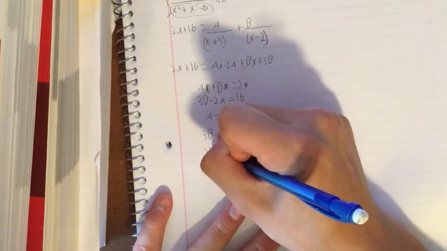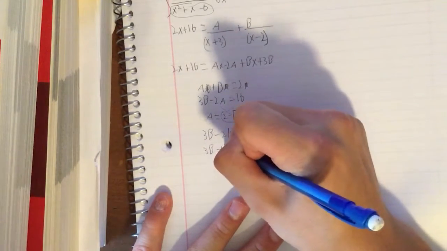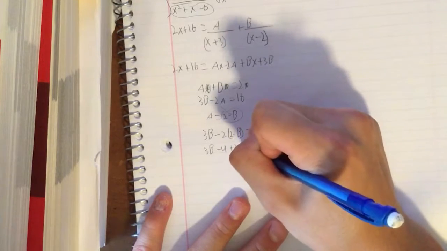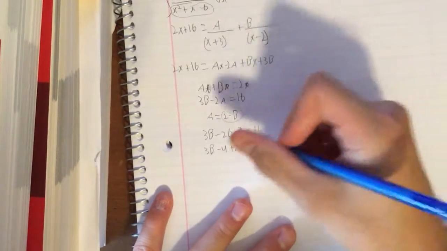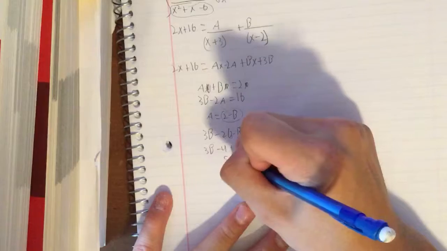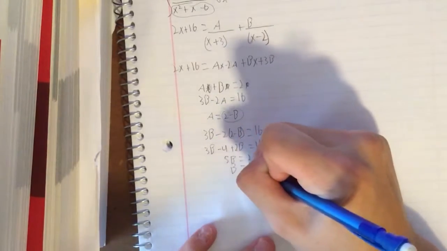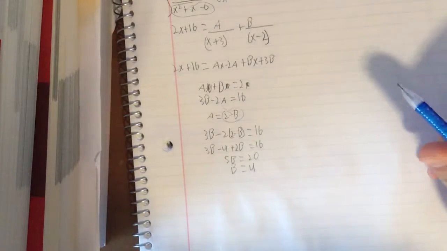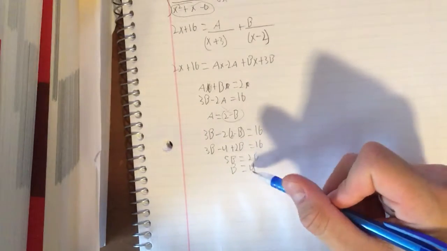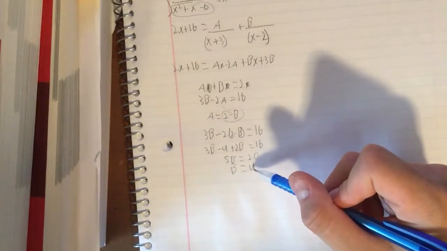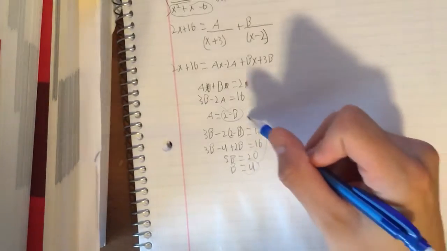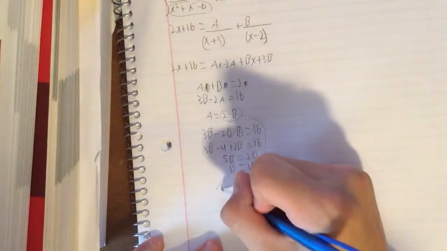So 3b minus 4 plus 2b equals 16. This leads us to 5b equals 20. So b is equal to 4. And since we know b is equal to 4, we can sub the 4 in. We can put that in right there. So a equals negative 2.